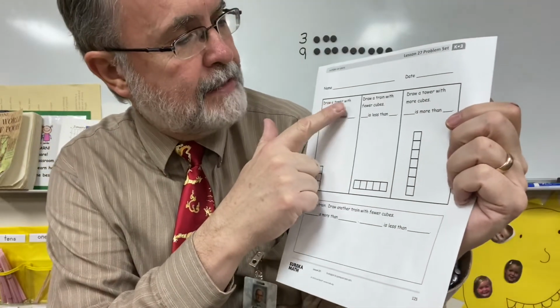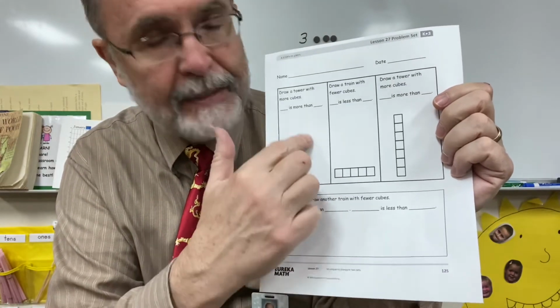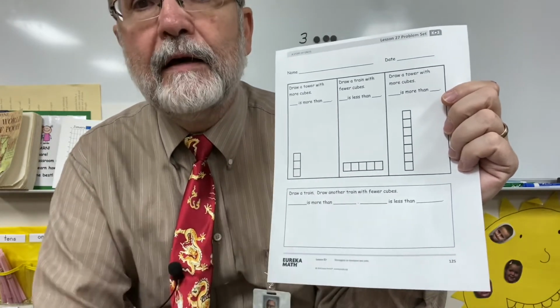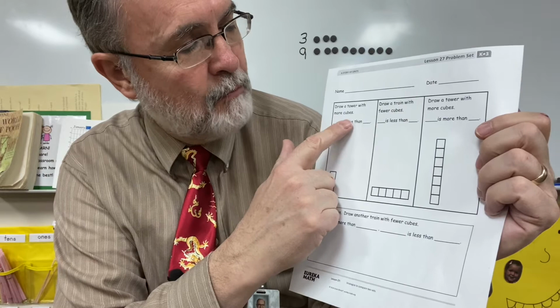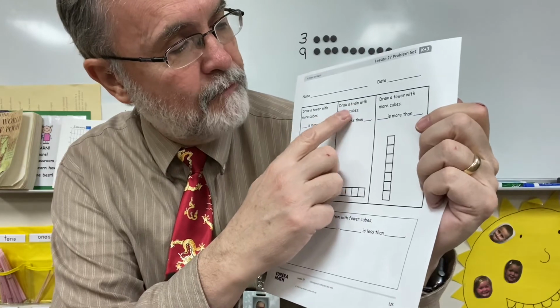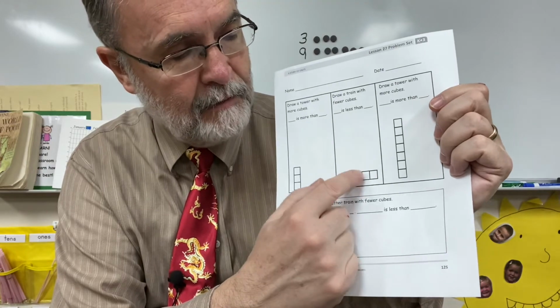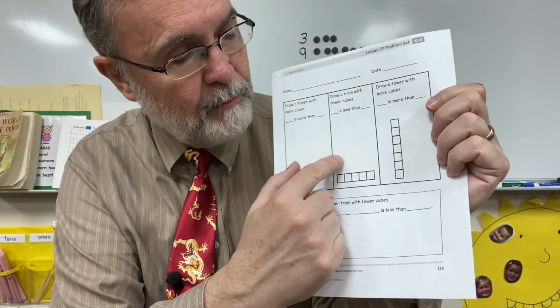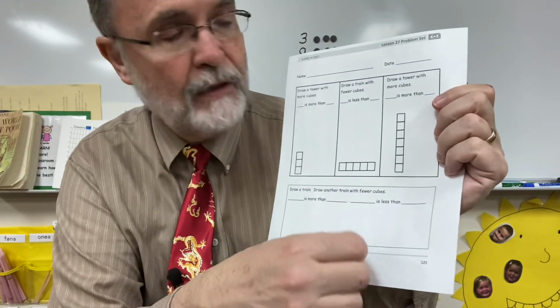Okay? And that brings us to the worksheet you're going to do today. Here it says draw a tower with more cubes. Here's a tower with 3 cubes, and next to it you have to draw a tower, a column of Unifix cubes that's more than 3, and then you're going to fill in how many you drew. Blank is more than blank. Okay? And then on this one, draw a train with fewer cubes. Now here's a train of 5 cubes. I don't mean a real train, just a line of Unifix cubes. You have to draw a line above it that's less than this one, and then you're going to write blank is less than blank. Fill that in.